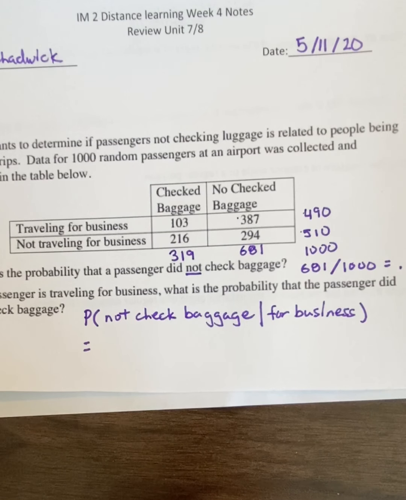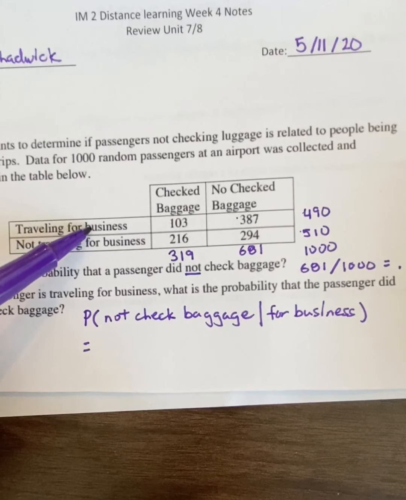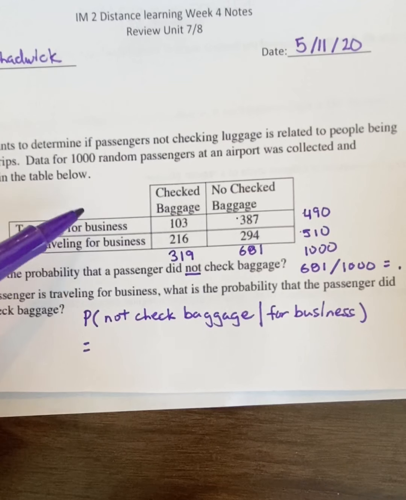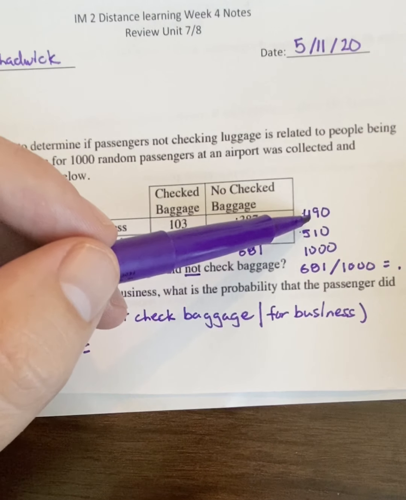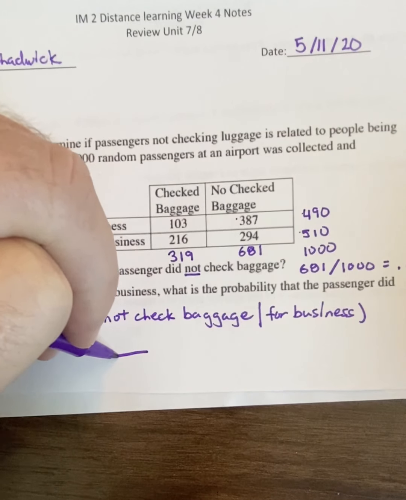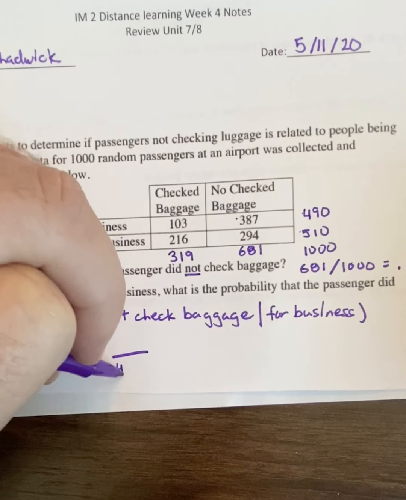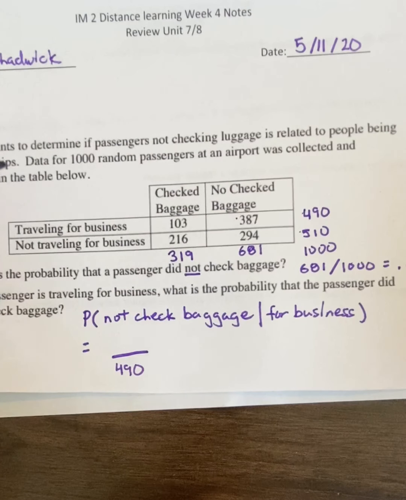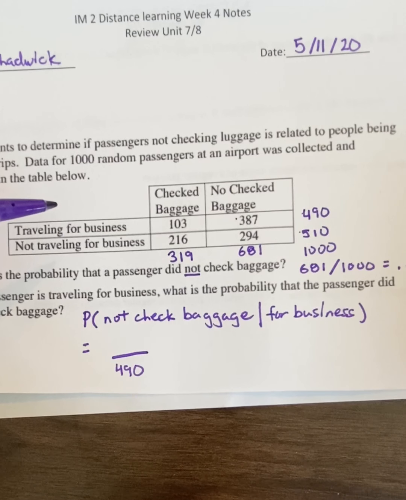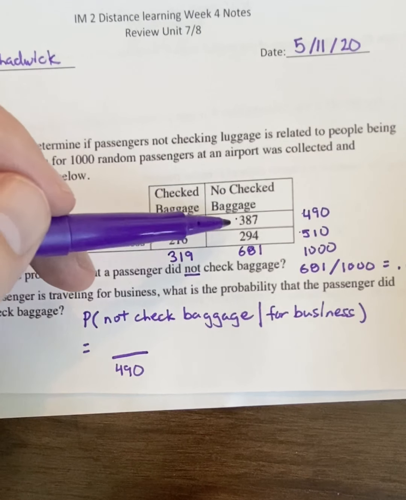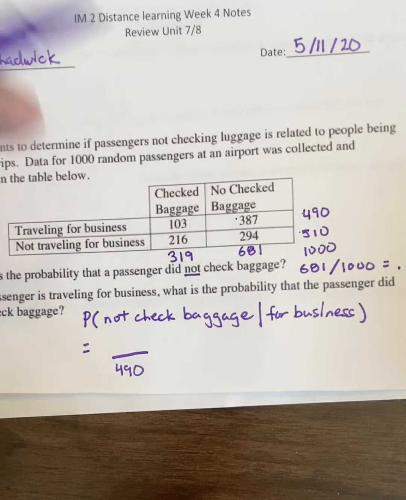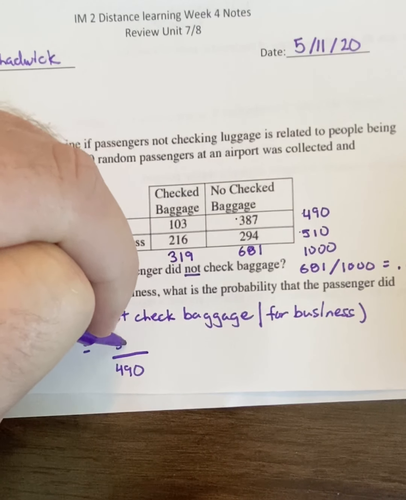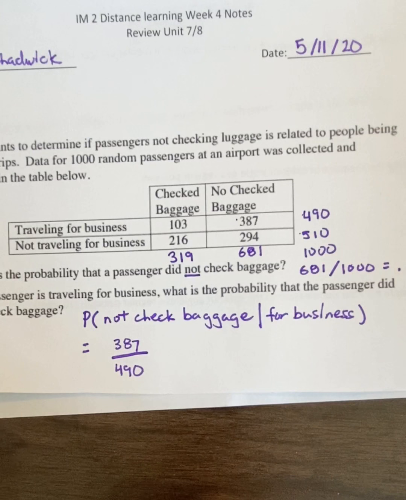So from a two-way table, we don't have to use the multiplication rule. We can just check from the table. We're only looking out of the passengers that traveled for business. So that would be 490. So we know that the denominator is going to be 490. We're only looking in that group. And then out of those 490 people, how many did not check baggage? 387. So 387 out of those 490 people that were traveling for business did not check baggage.